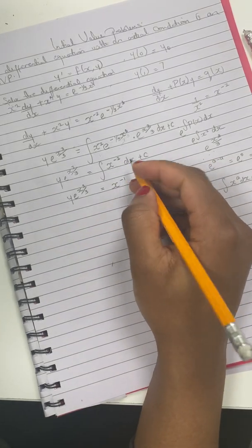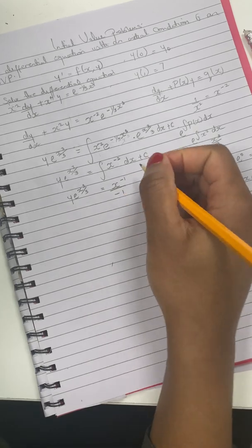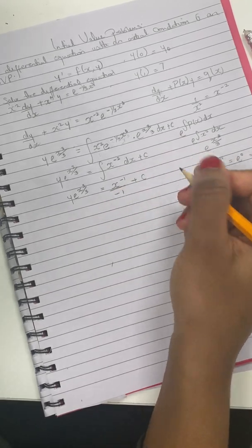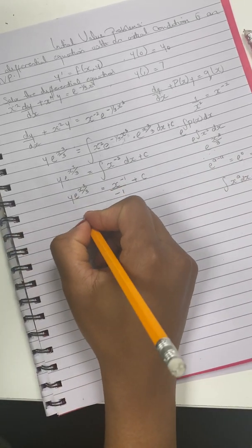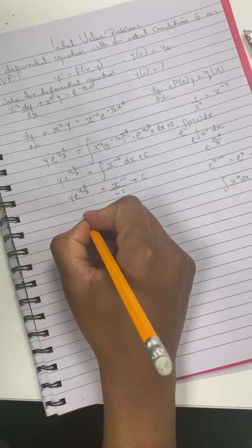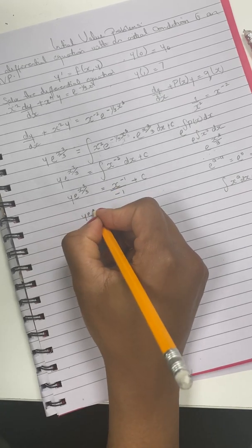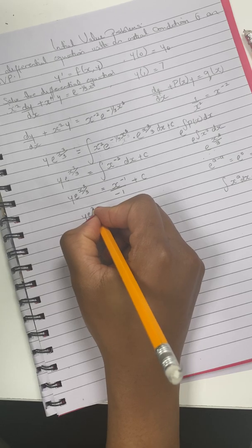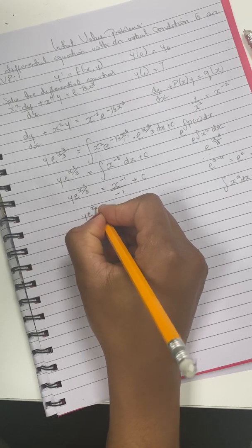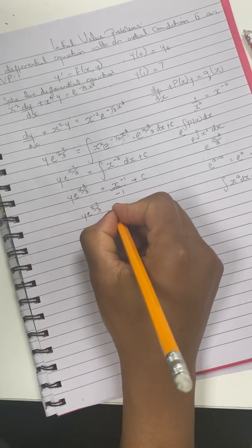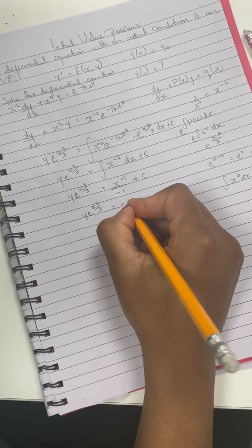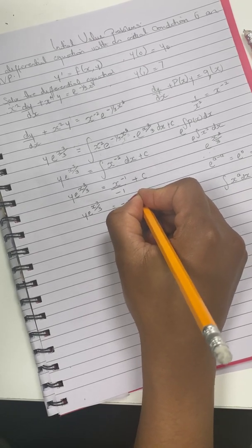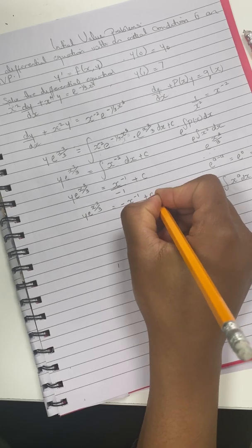So minus 2 plus 1 is minus 1, divided by minus 1, plus c. So this becomes y times e to the power of x cubed divided by 3 is equals to minus x to the power of minus 1 plus c.